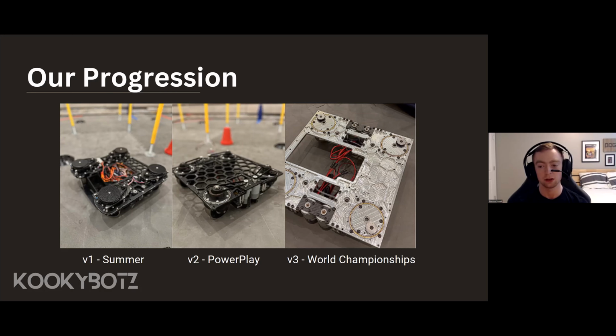Version 1, the summer version, served as the proof of concept drivetrain. We wanted something that was responsive, not dealing with the setbacks of sacrificing the quality of other mechanisms on the robot. However, it still needed to be better.